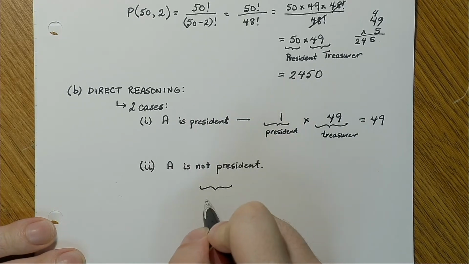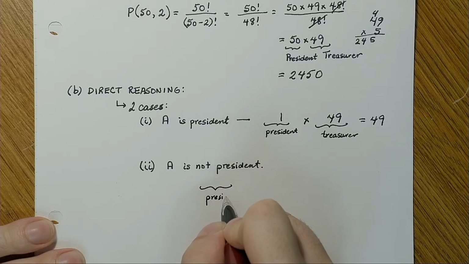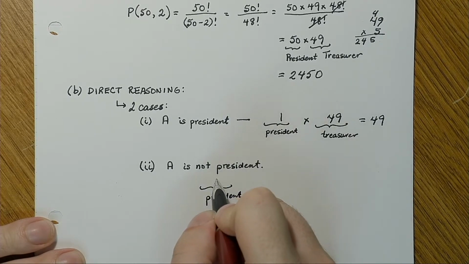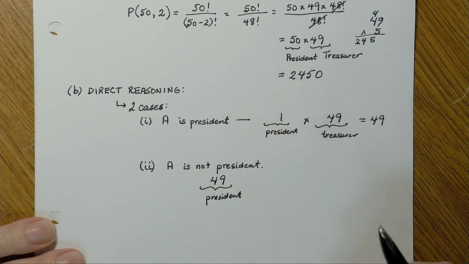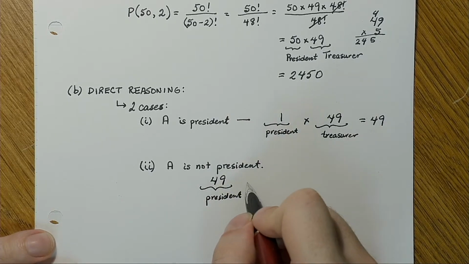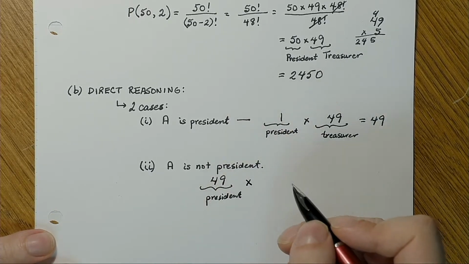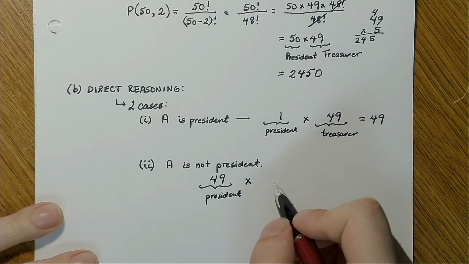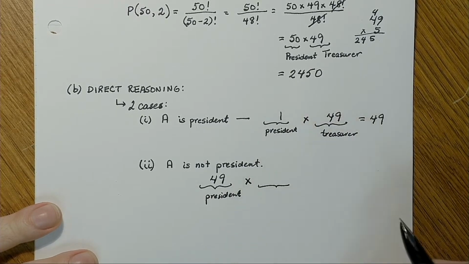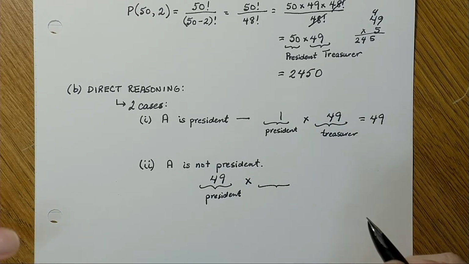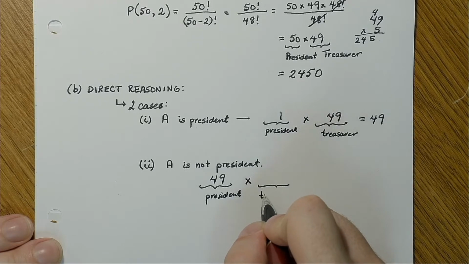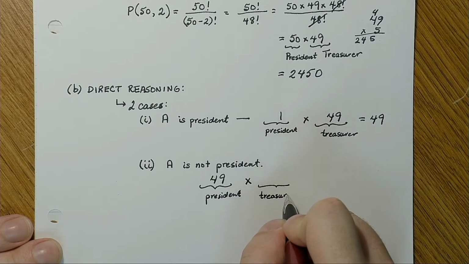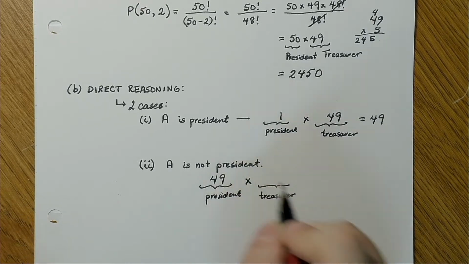Well, that means I would have 49 choices for the president. After I pick that, then treasurer. How many choices do I have for treasurer?